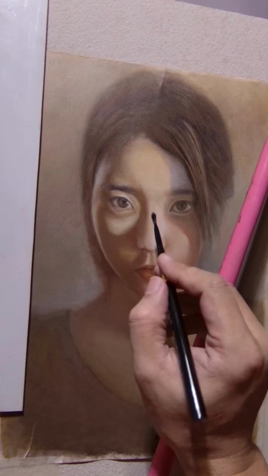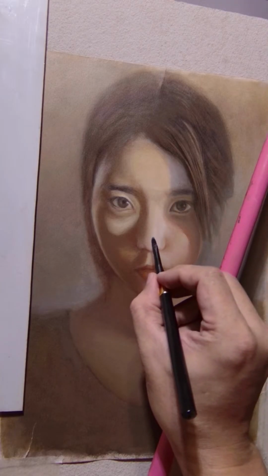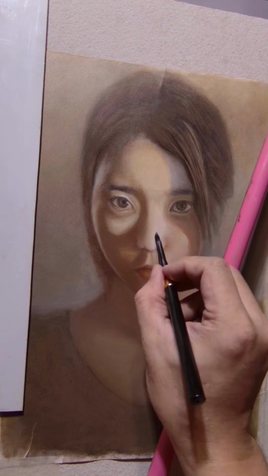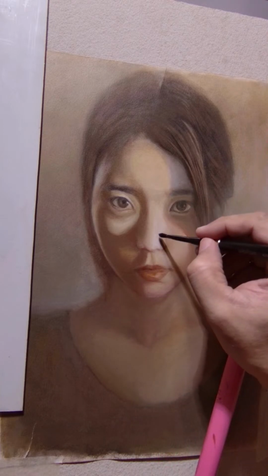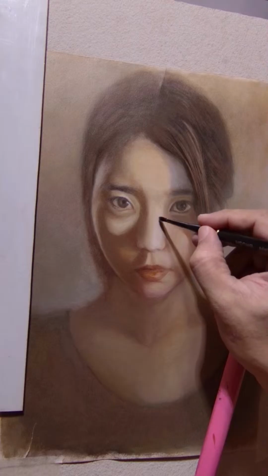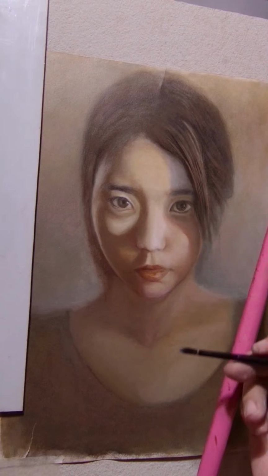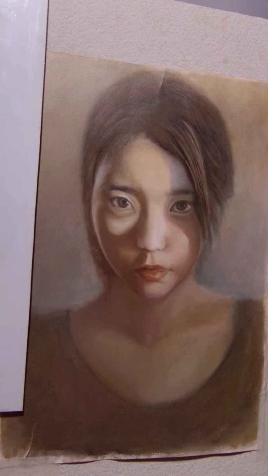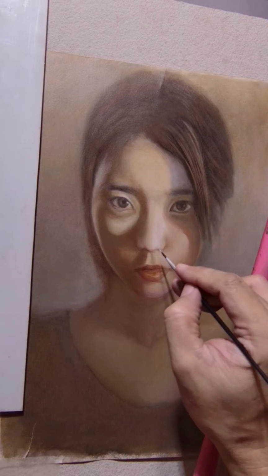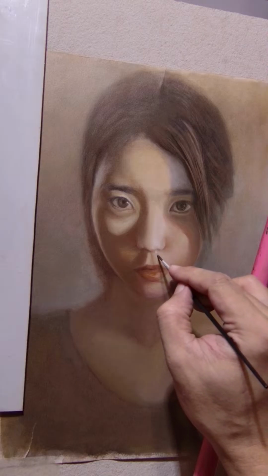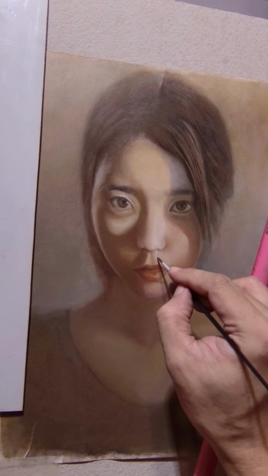There's a difference trying to render in the sfumato technique, sfumato effect. I don't think it should be called a technique. It should be called an effect. Sfumato is not a method, so it's not a technique.